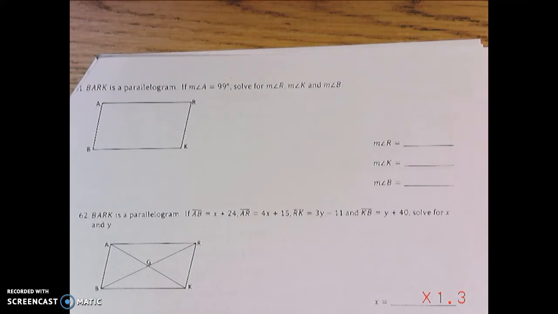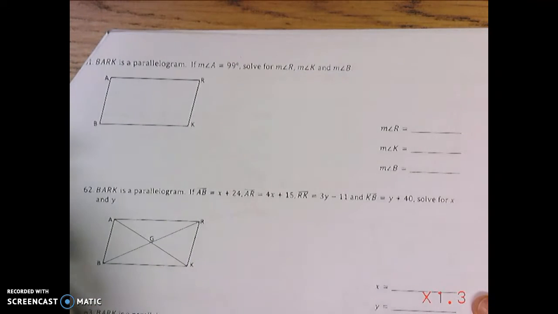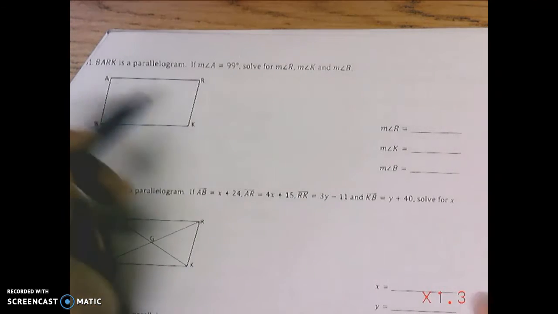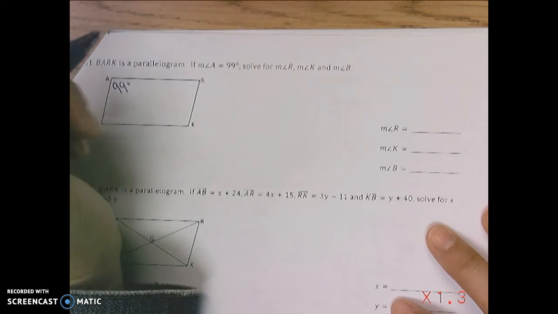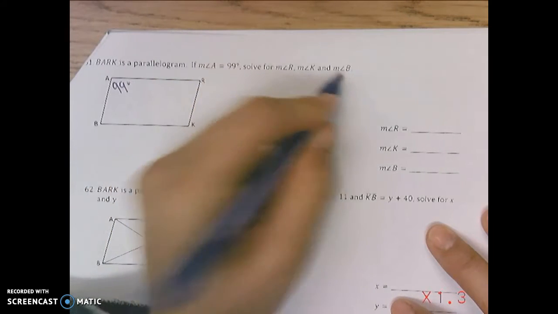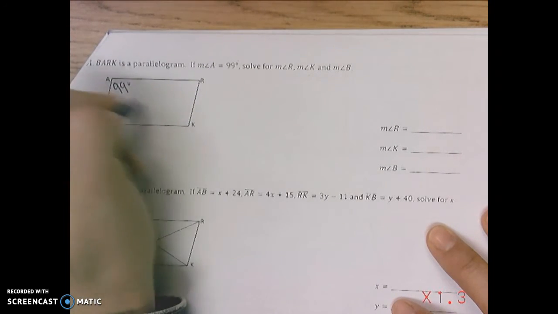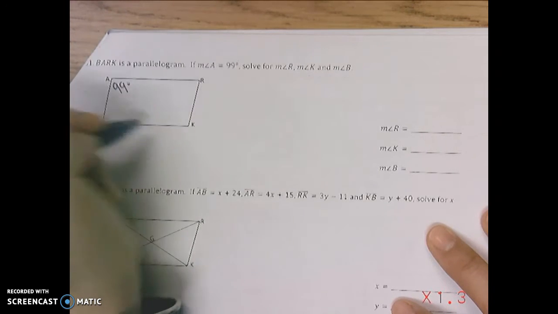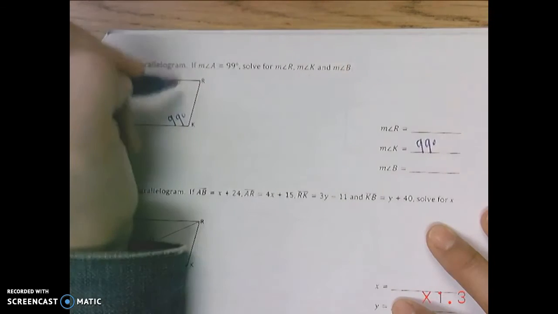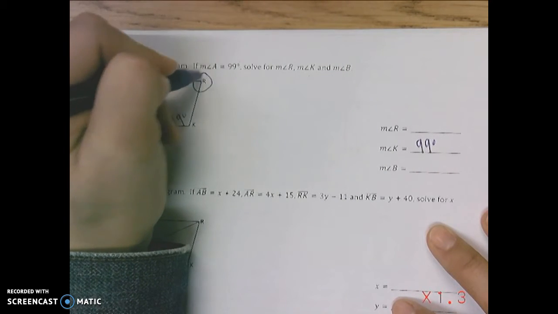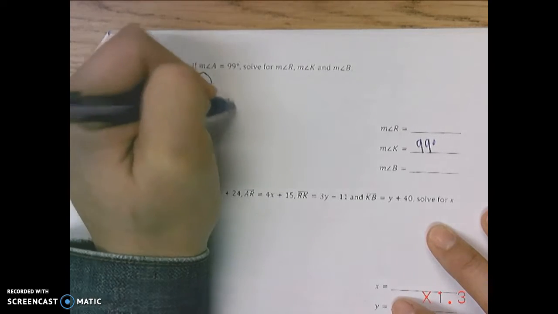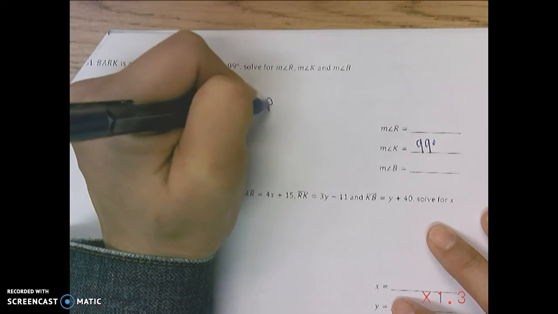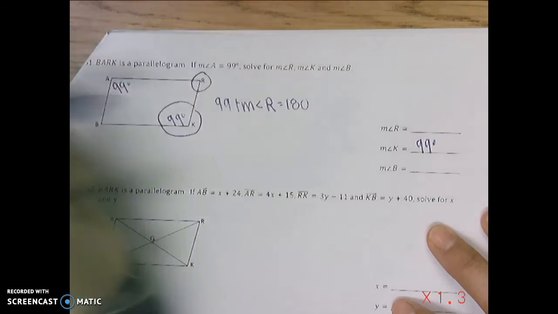All right, moving on to number 61. Here we are. 61. ARCK is a parallelogram. So we need to remember those 5 things that we talked about. Angle A is 99 degrees. Solve for the measure of R, K, and B. Well, we know that opposite angles are congruent, so that means angle K is 99. And these consecutive angles are supplementary. So 99 plus the measure of angle R has to equal 180.